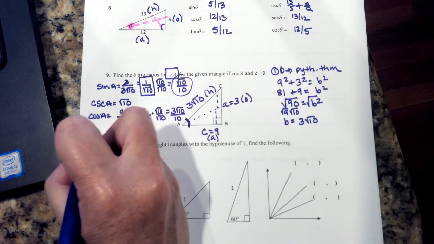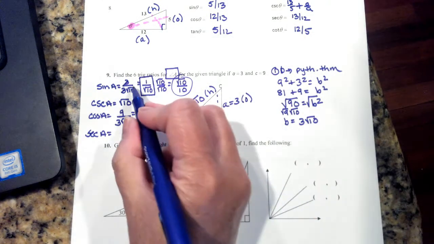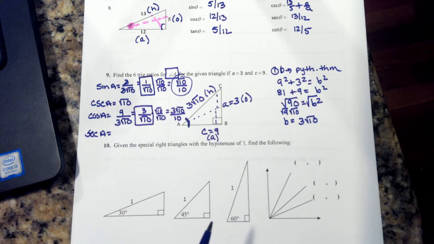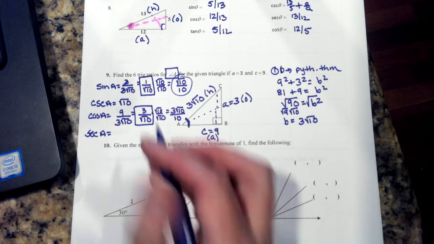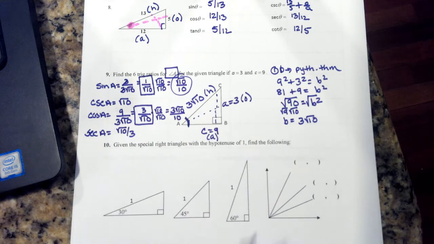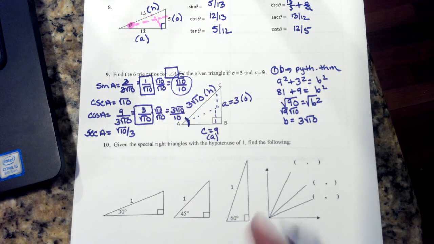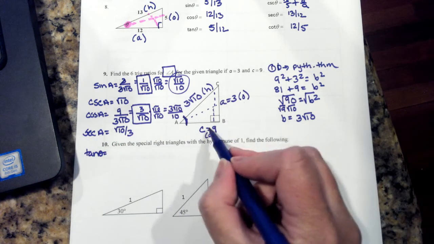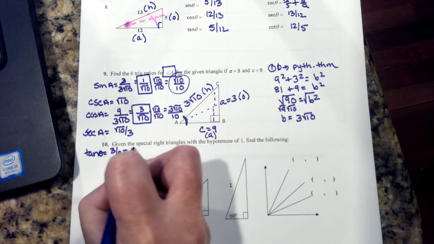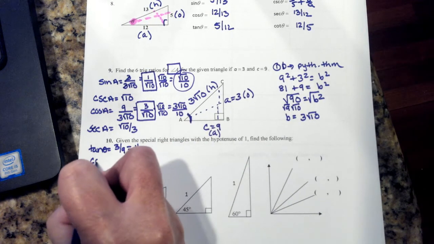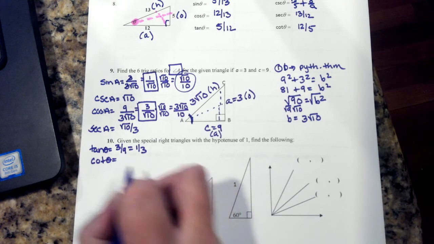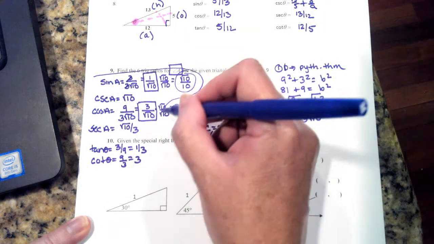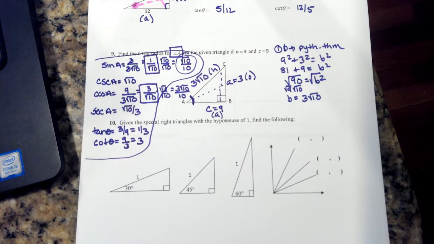Its reciprocal function, secant, again, just like I did with sine, flip the fraction before you rationalize the denominator to save yourself some work. So 3 over square root 10 will be square root 10 over 3. And then finally, tangent is going to be the opposite over adjacent, which is 3 over 9, which simplifies to 1/3. Cotangent is going to give me 9 over 3, which is just 3. So there are my 6 trig ratios when I had to find a side of the triangle using the Pythagorean theorem.